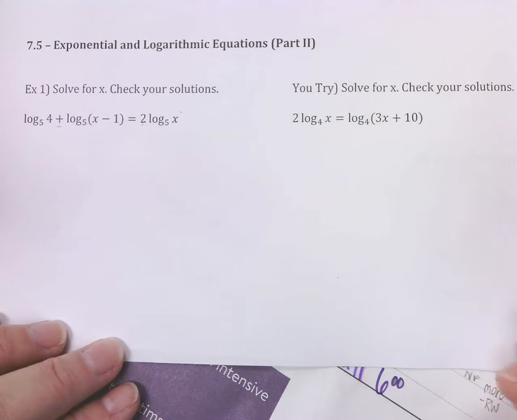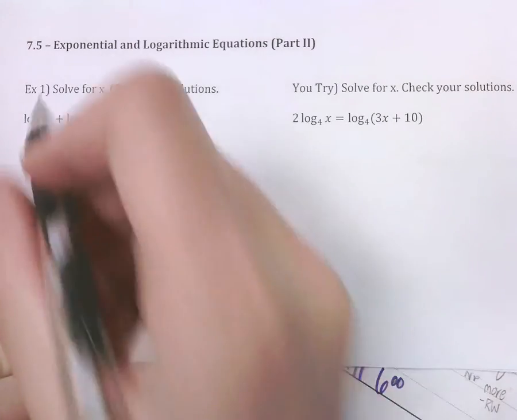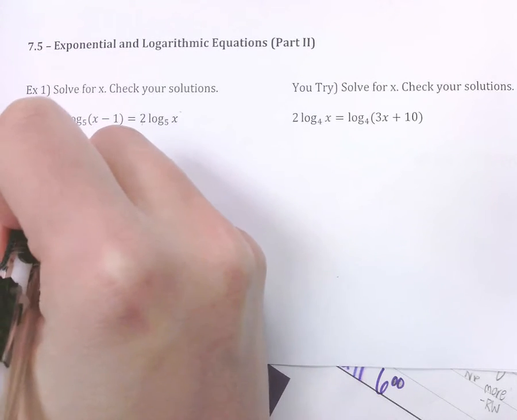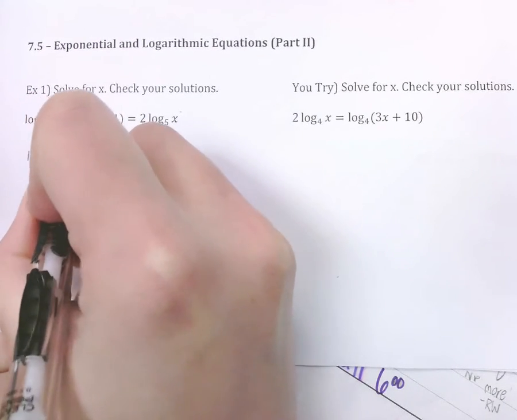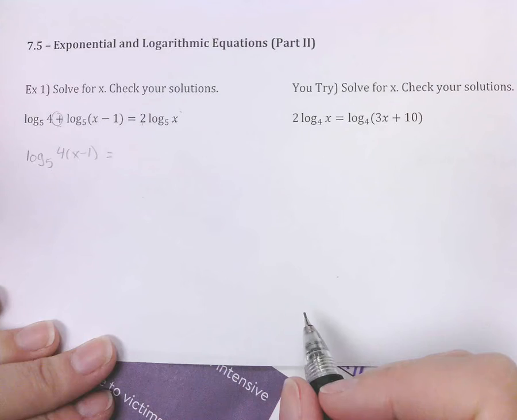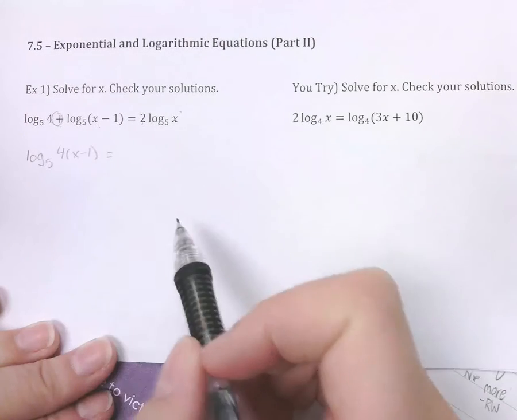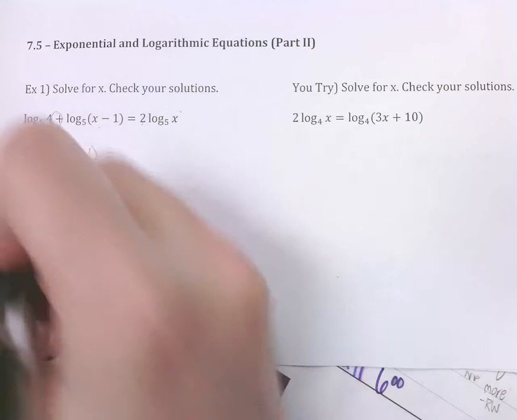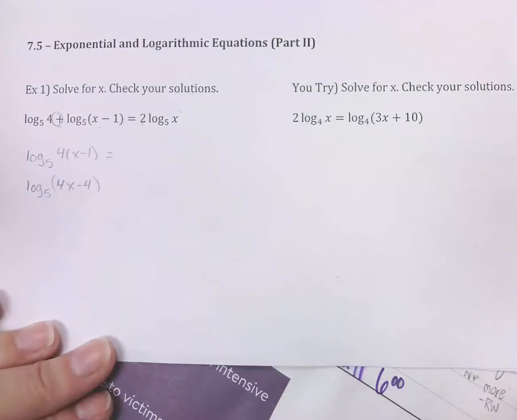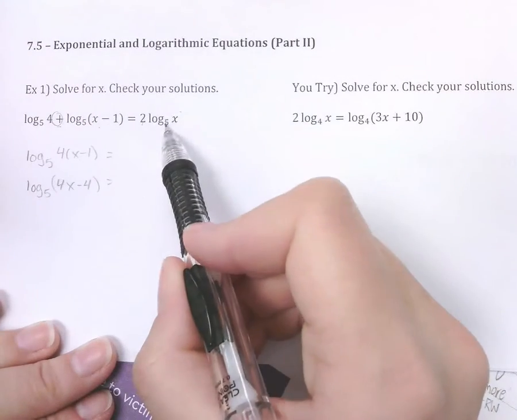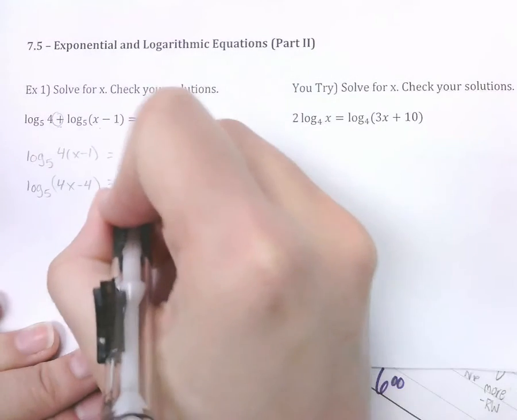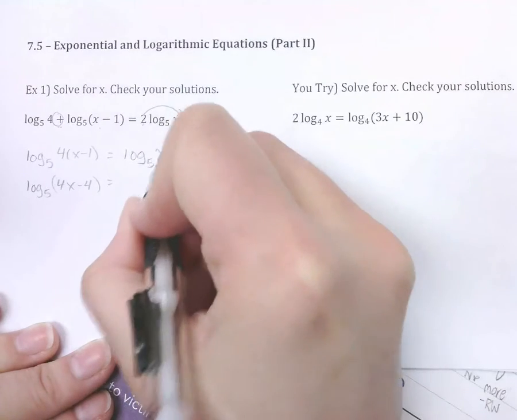So what we're going to do is condense this as much as we can. First we'll put the two logarithms together with a multiplication sign. So we're going to have log base 5 of 4 times x minus 1. So we're just multiplying 4 and x minus 1, which, if you want, you can write as 4x minus 4. Now on the other side, I'm going to take this 2 and make it an exponent of x. So instead of 2 log base 5 of x, we're going to have log base 5 of x squared.